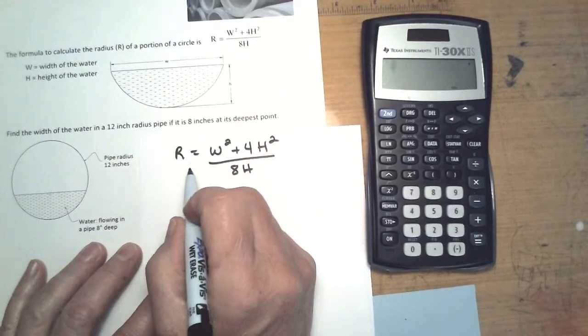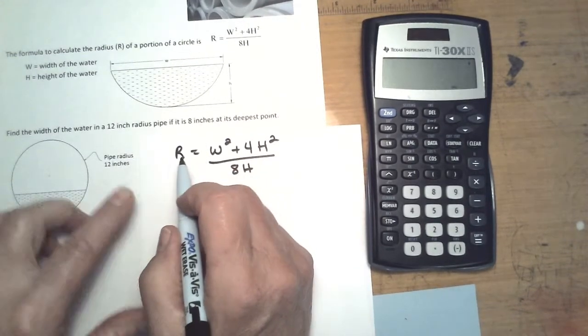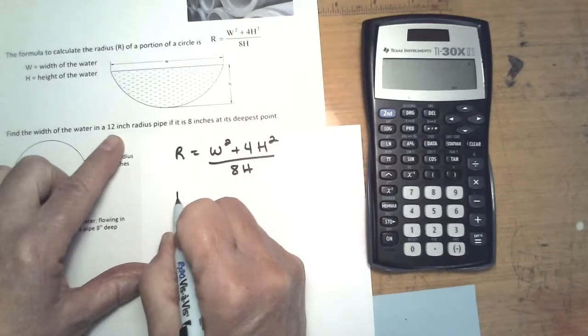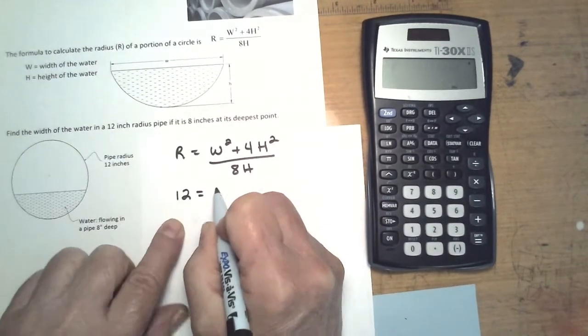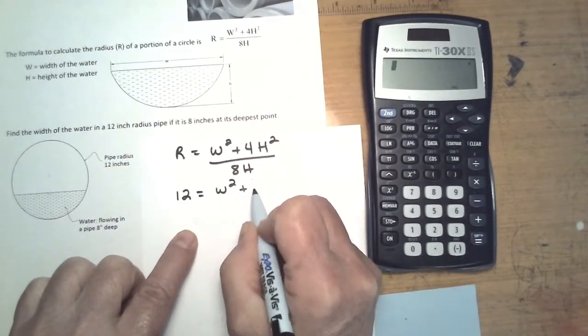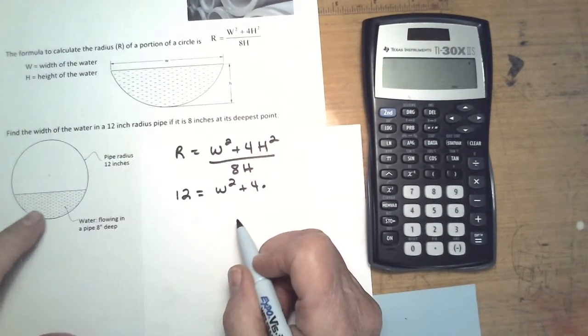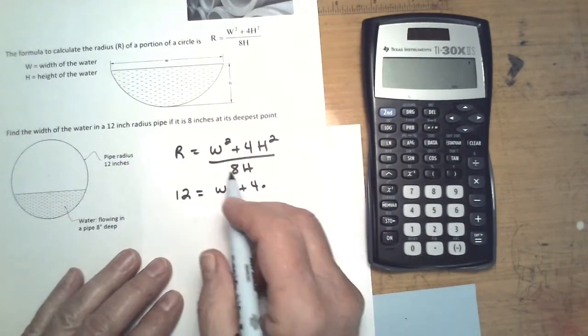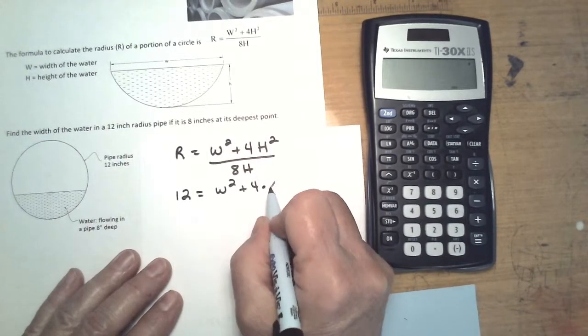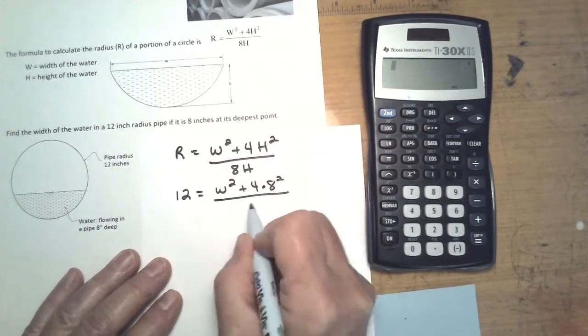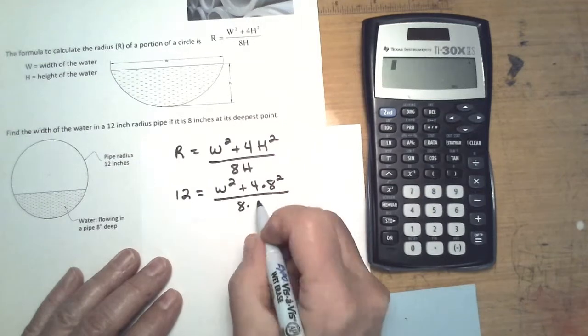I know that my radius is 12, a 12-inch pipe, and I'm going for W squared plus 4 times the height. Well, the height of the water here is 8 inches. So it's 8 squared over 8 times 8 inches again.